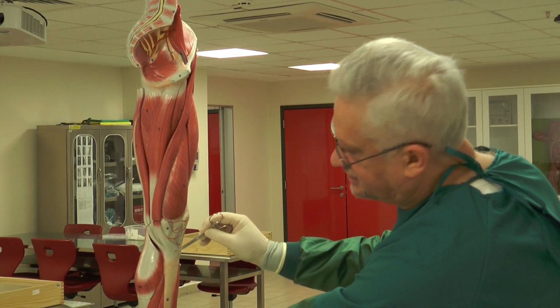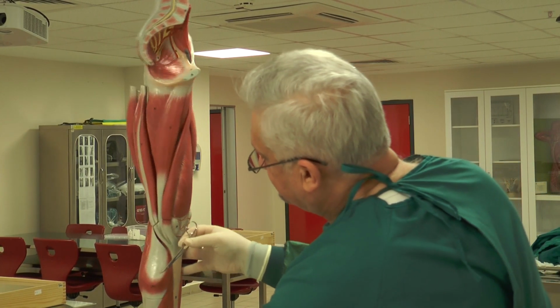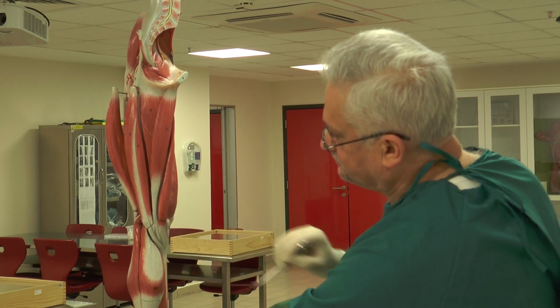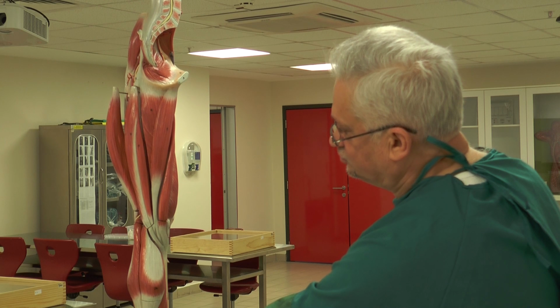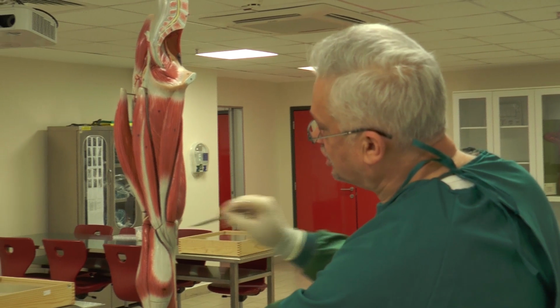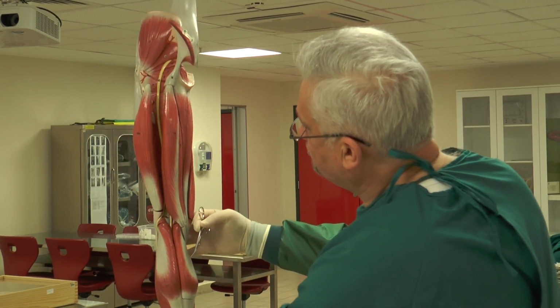What we call the pes anserinus. So basically, the semitendinosus attaches here. However, the semimembranosus attaches to the medial condyle, the lower part of the condyle.